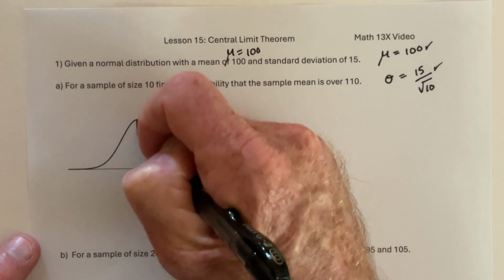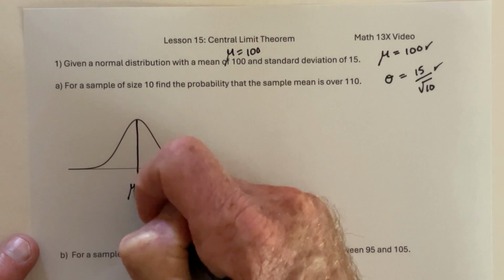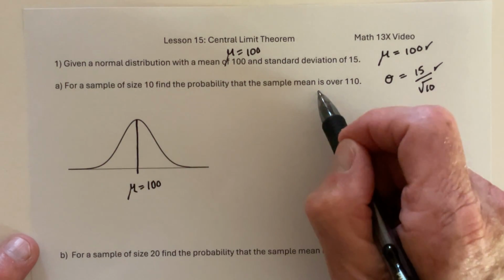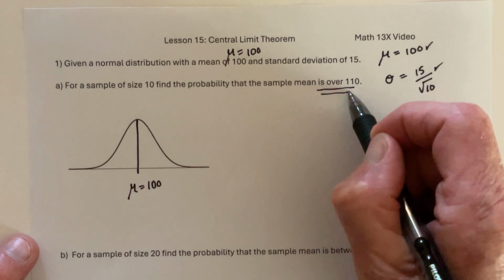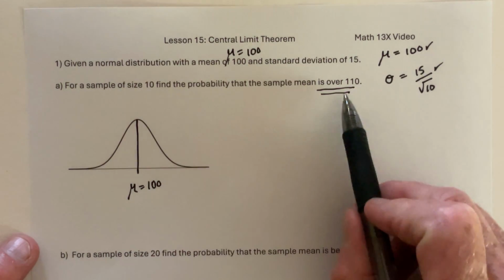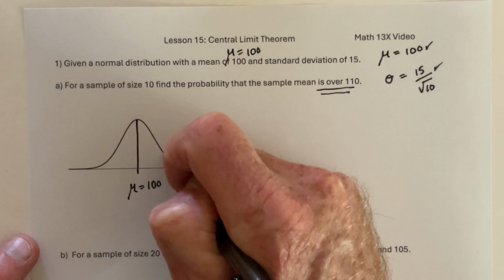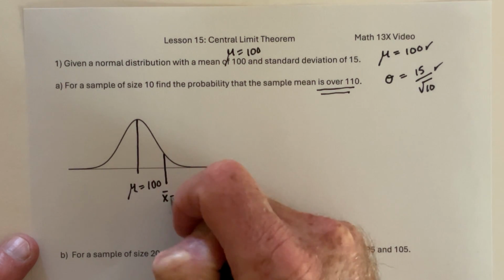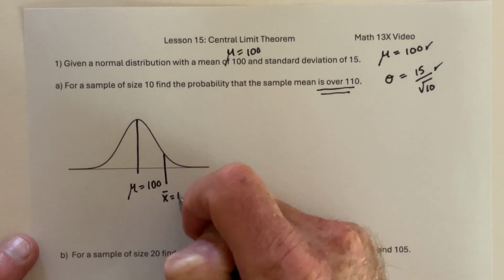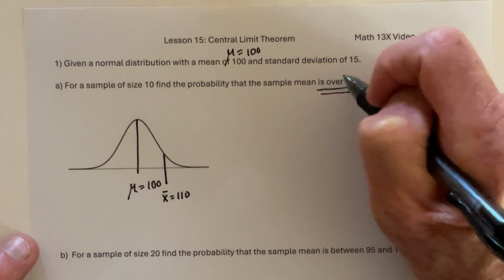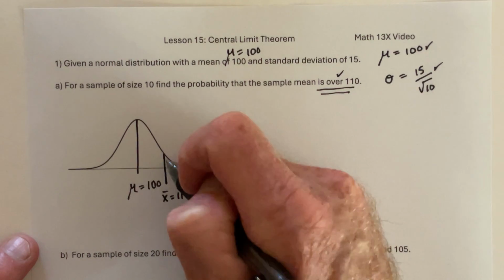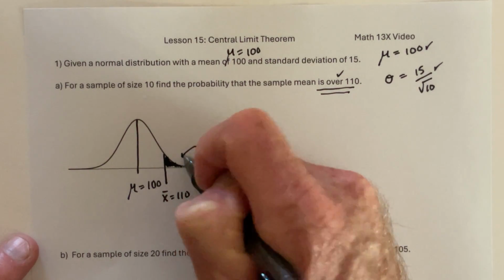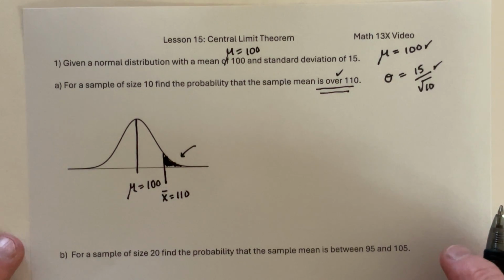Next, in the middle of the picture, put the mean. So the 100 goes right here. And then it's saying that the sample of those 10 people is going to be over 110. So 110 is about right here. It's a sample mean, so x bar equals 110. And then the over is saying shade to the right. So over that number would be all of these over here. And then we're finding out what that shaded area is.